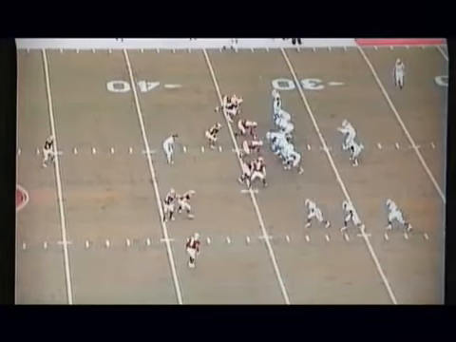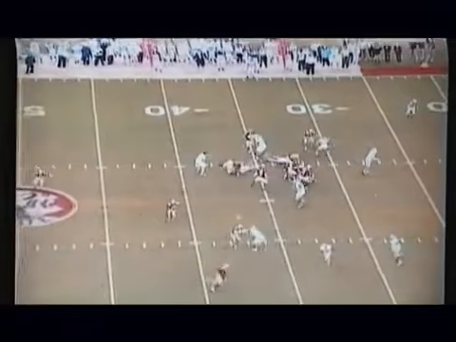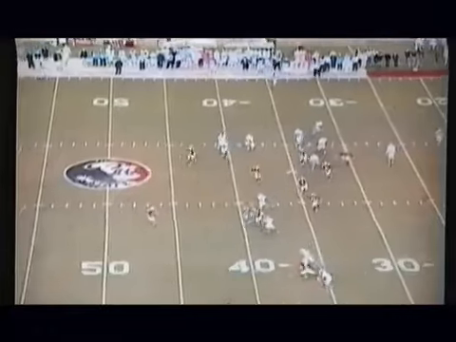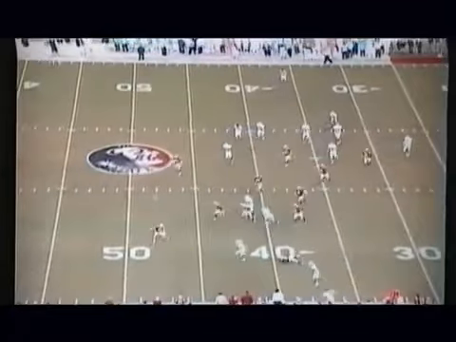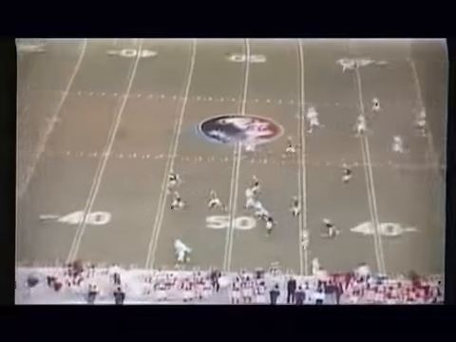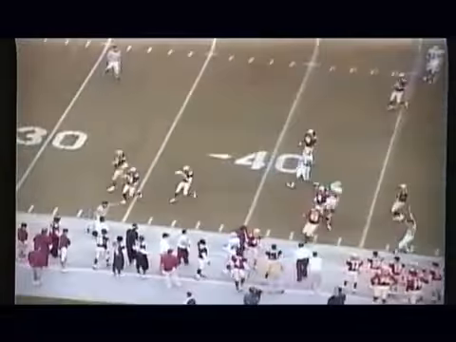Here's our stack look again. We're going to block number two. He's going to block number one. Reach him, get outside. Nice job being patient. Set the block, get back outside after you go inside. Run away from the unblocked defender. Again, we've got a lot of simple yards on an easy play.